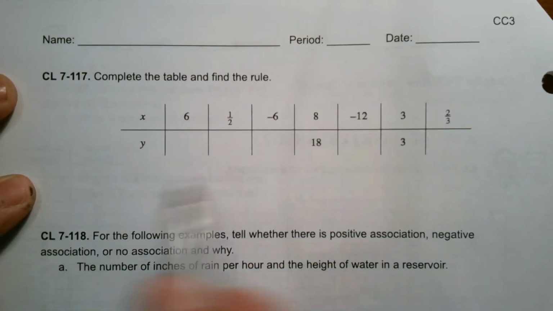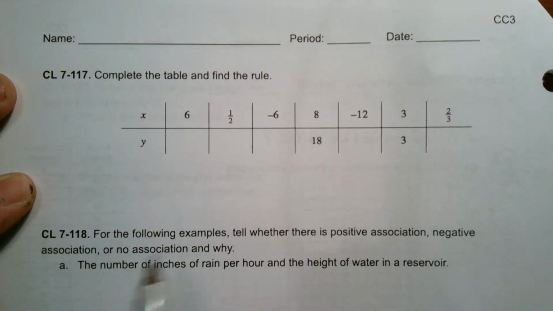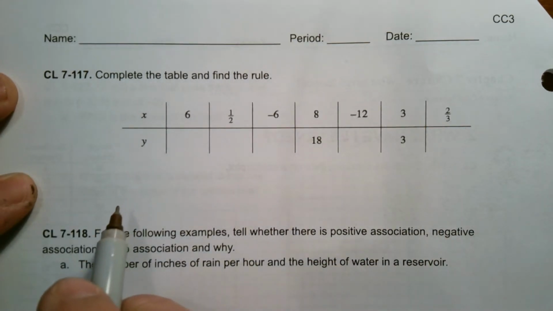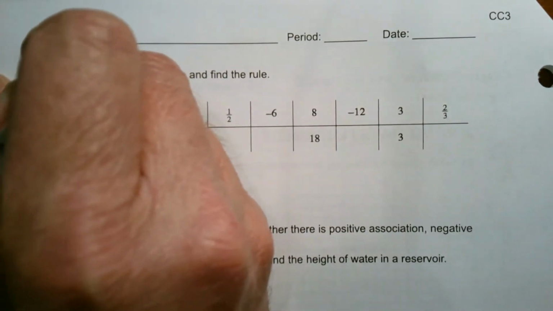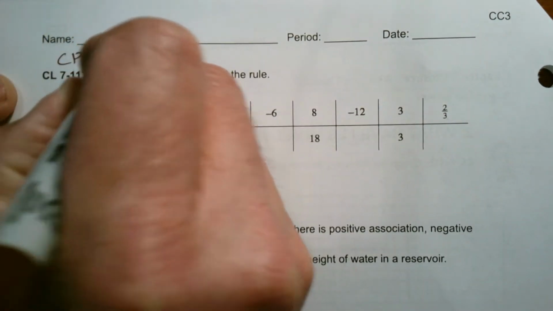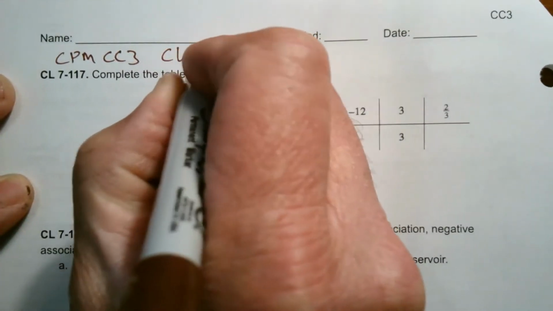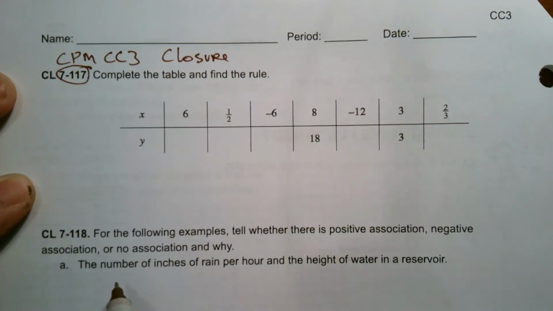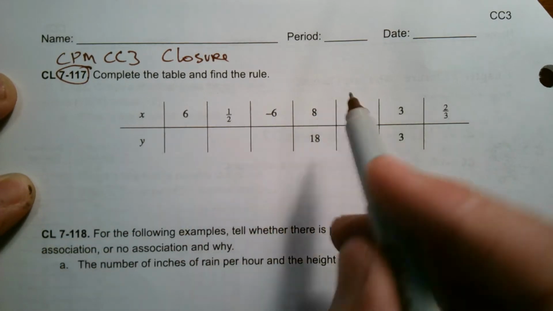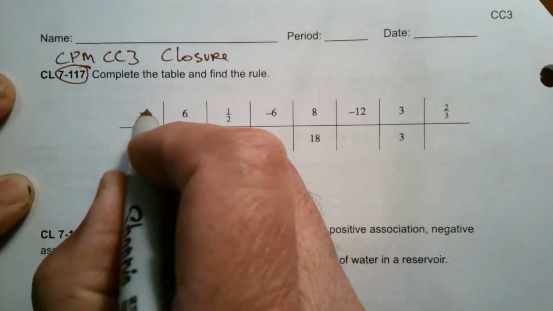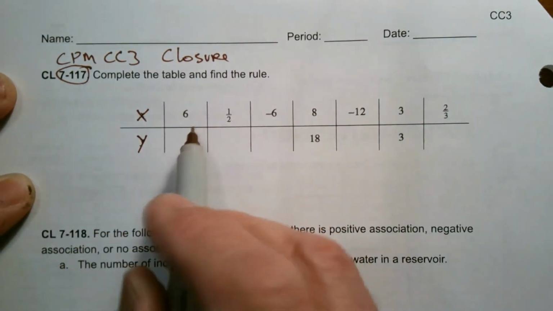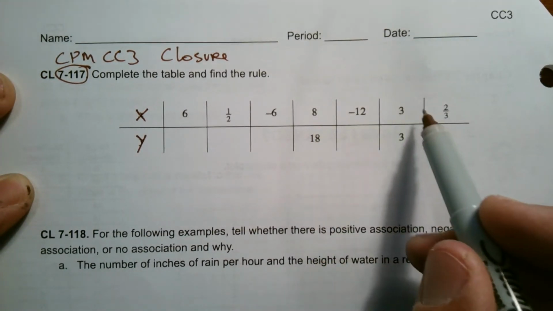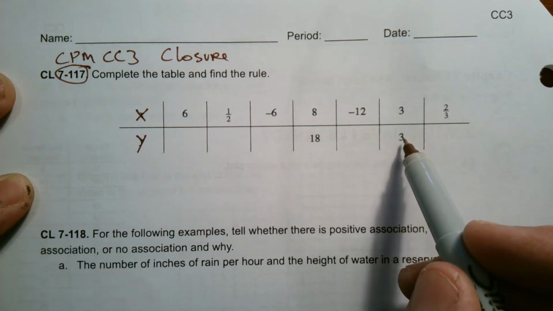We are looking at, given a table, can we find the rule if I'm given a couple of the x y values? So I'm going to go through this process. This is coming from CPM's Course 3, and this is the closure problem number 7-117. So I look and I see, this is my x, these are my y's. When x equals 8, y equals 18, as well as when x equals 3, y equals 3.